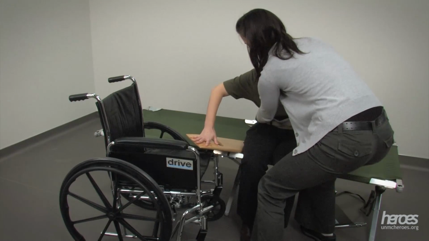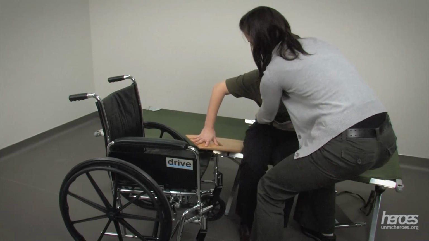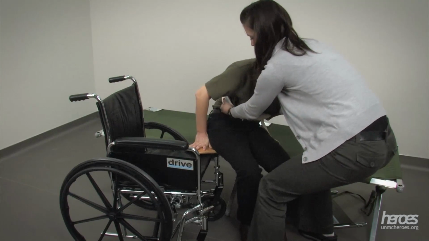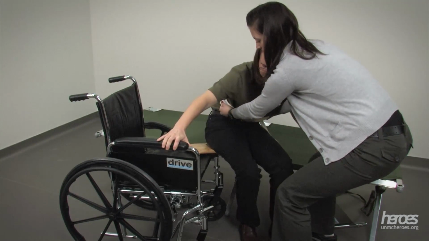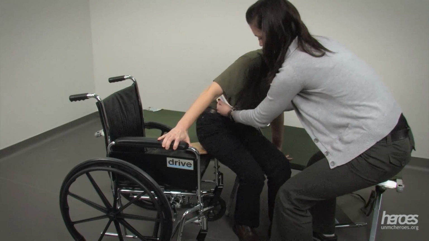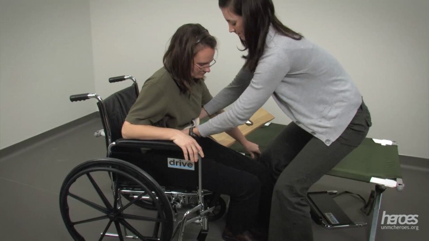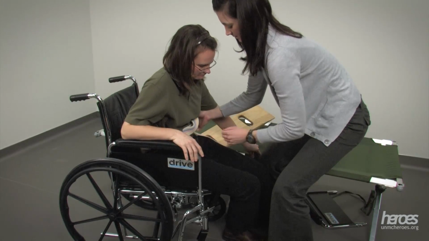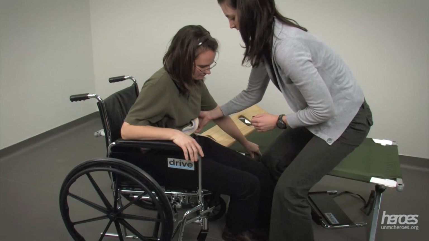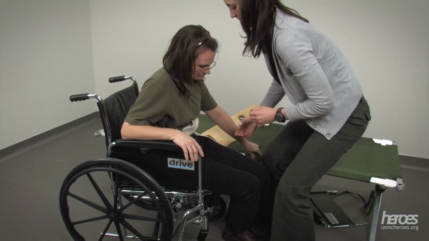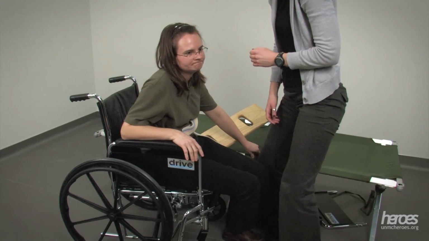Then ask the individual to do small push-up type movements using both their arms on the slide board or the surface of the cot. As the individual gets closer to the wheelchair, they can place one hand on the armrest of the wheelchair to help push from. Have the individual perform 2 or 3 of these push-ups to move across the slide board and onto the wheelchair.